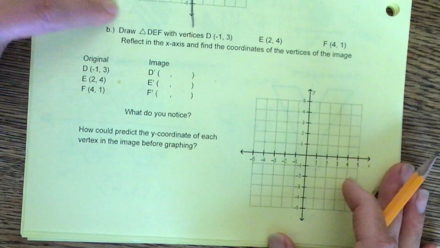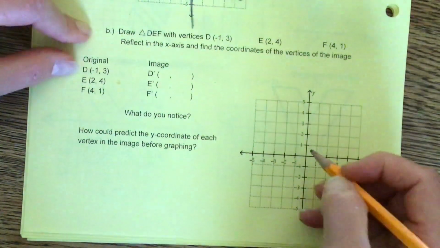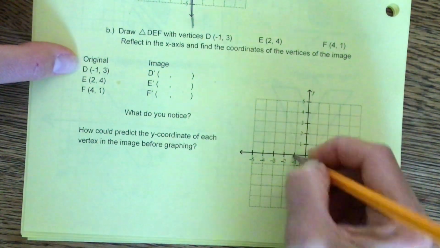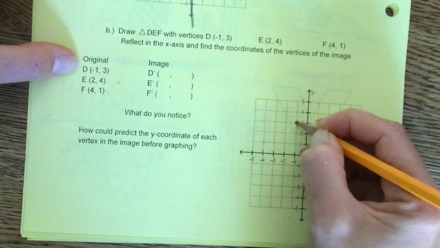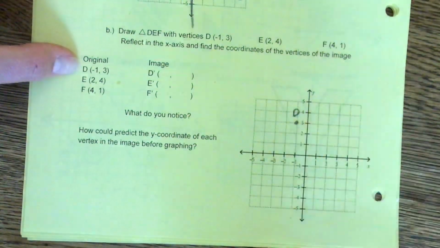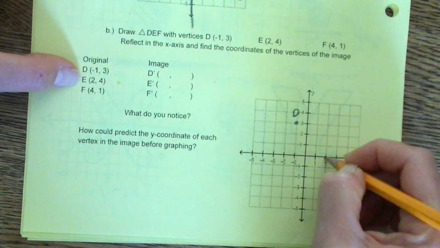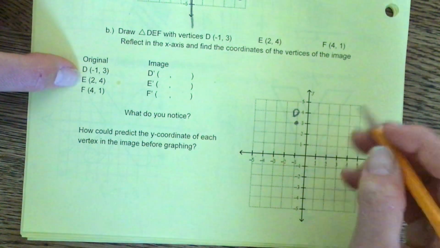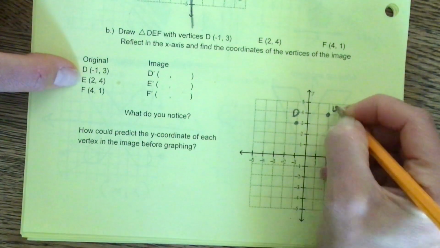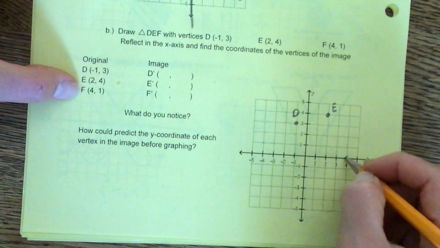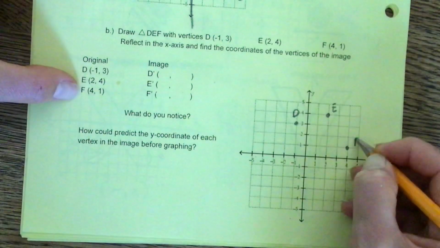Okay, and let's draw that original shape. So -1, 1, 2, 3, D. Okay, let's run 2, jump 4. 1, 2, 3, 4. E, and let's go 4 and 1 for F.